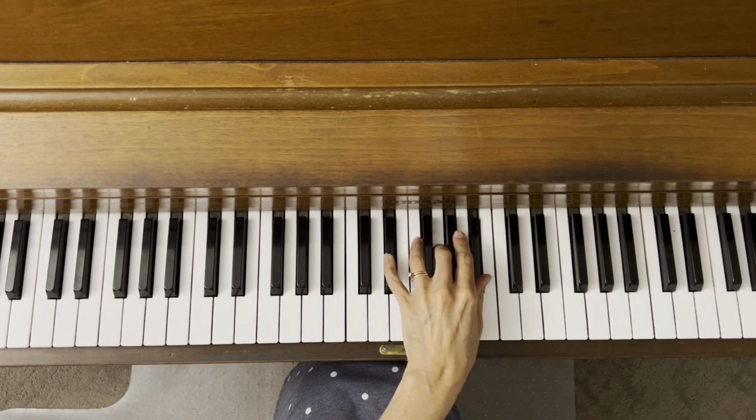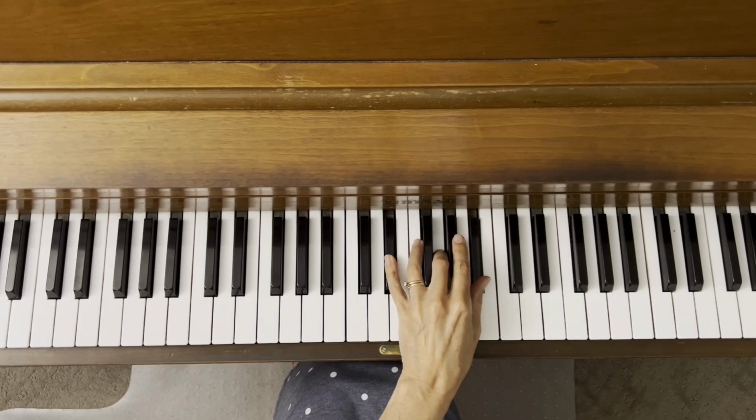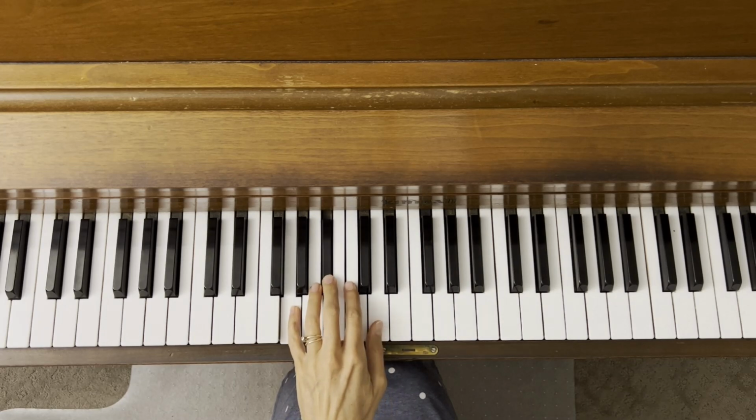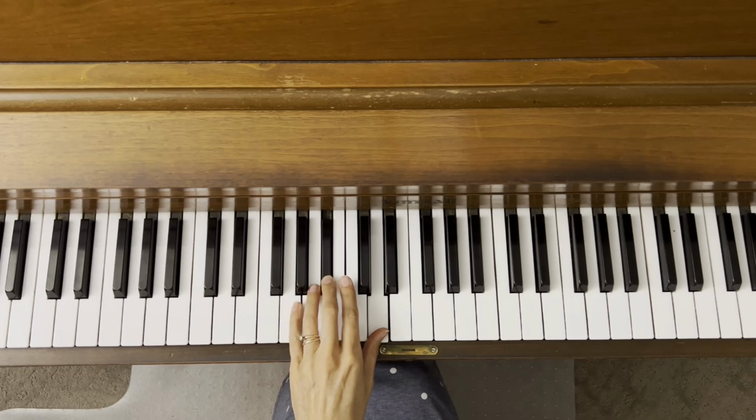Remember, this is always your root. This is your third, this is your fifth. I did not say that before. Root, third, fifth. Those are important to know. Okay? One more chord. Let's do another minor chord. So let's do G minor. So here's G minor. Okay, so root, third, and fifth.